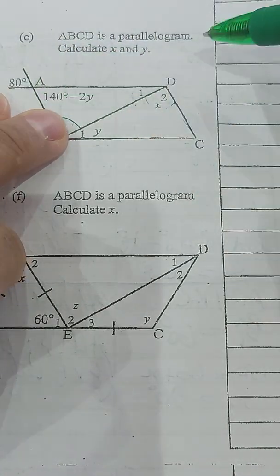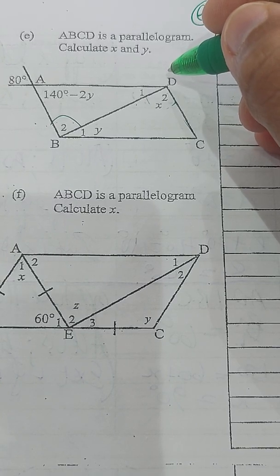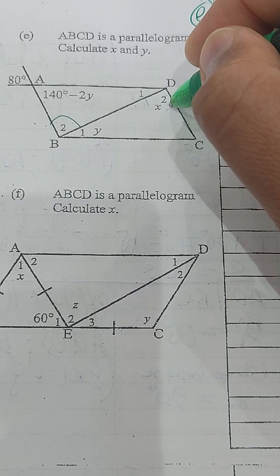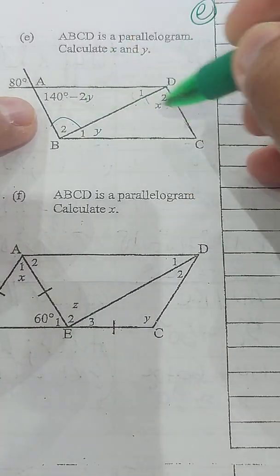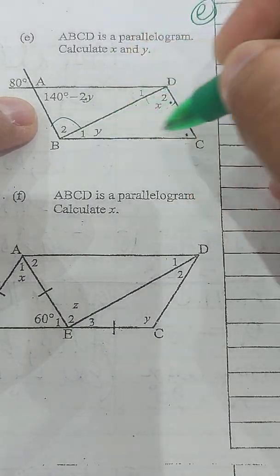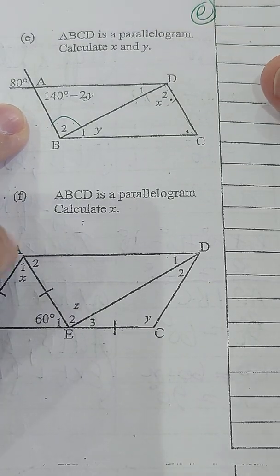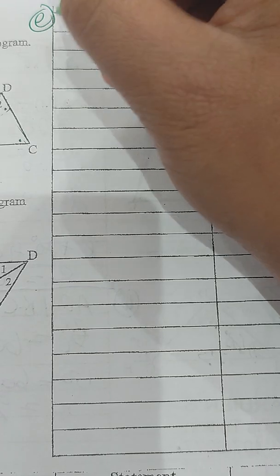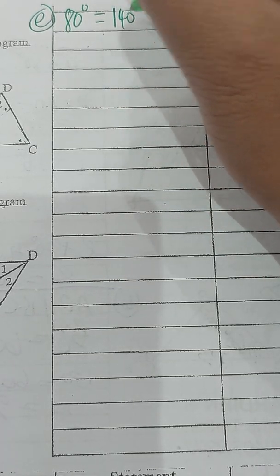Opposite angles are equal, but I'm trying to calculate x first. Okay, that angle and that angle is equal. Then I can go to sum of triangles. By the looks of it, I have to calculate y first. I could be wrong, but that's what I can see at this point. So we say 80 degrees is equal to 140 degrees minus 2y.